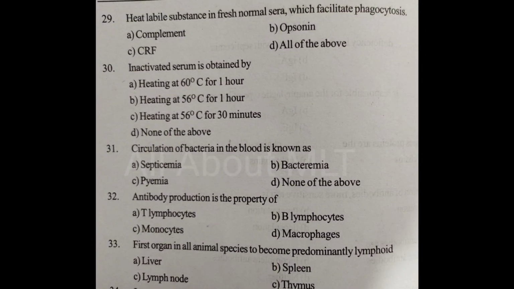Circulation of bacteria in the blood is known as option A, septicemia. Option B, bacteremia. Option C, pyemia. Option D, none of the above. Answer is option B, bacteremia.